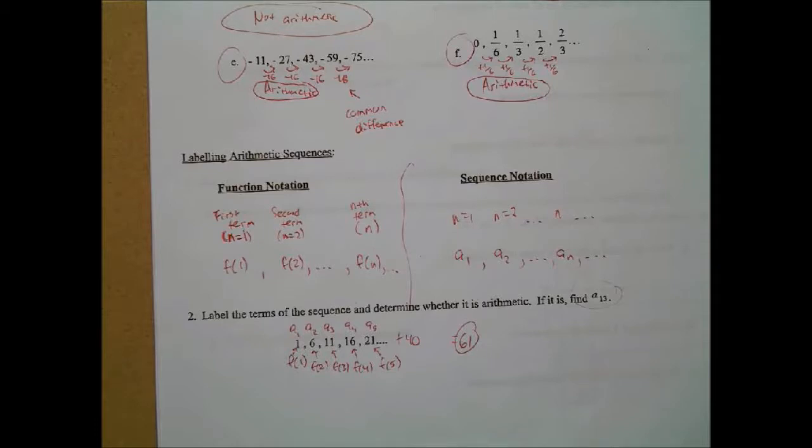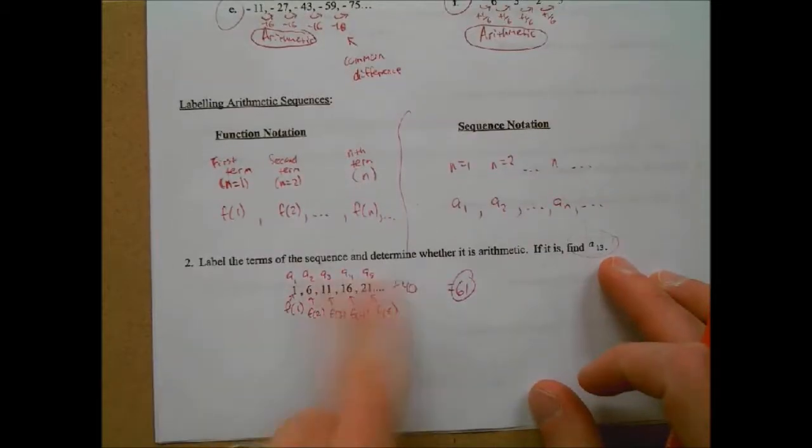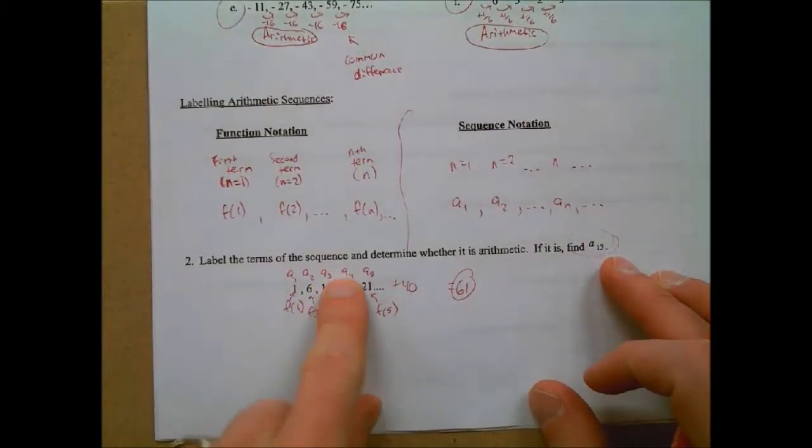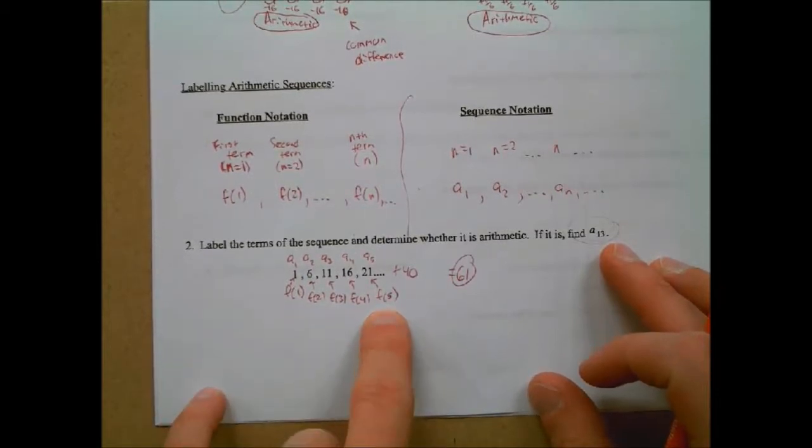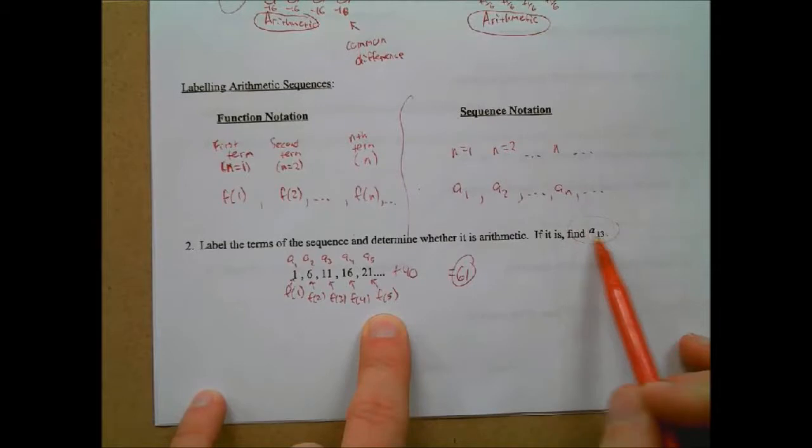Or you can use a sub 1 for the first term, a sub 2 for the second term, and then a sub n for the nth term. That's another way to describe the terms. Okay? So for example, here number 2, it had us just label them. So I had a1, a2, a3, a4, a5, and then f of 1, f of 2, f of 3, f of 4, f of 5. Okay? And then it asked us to find the 13th term.